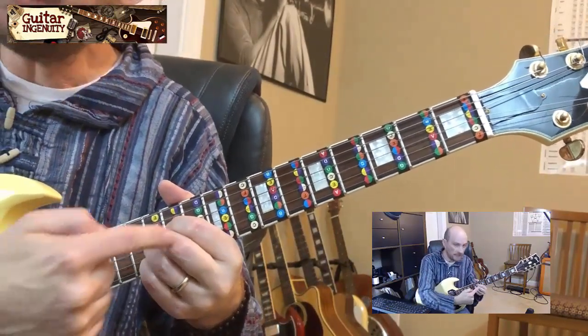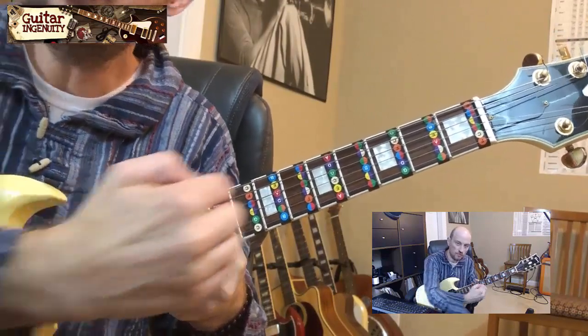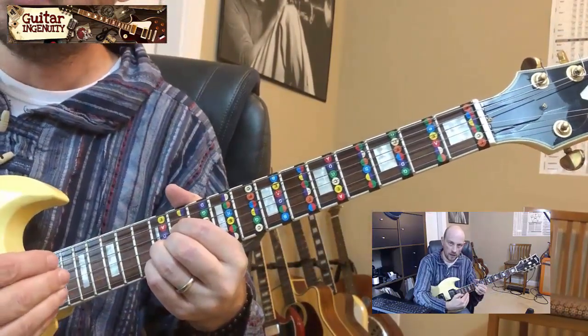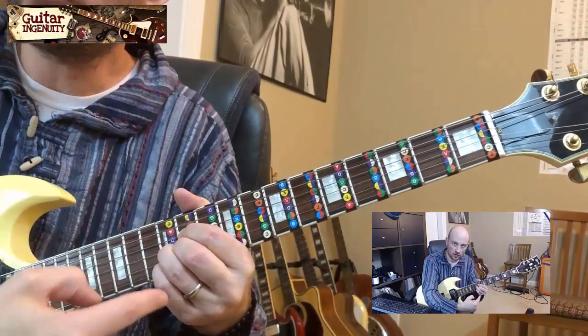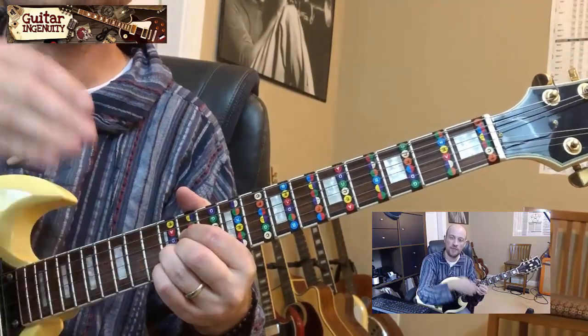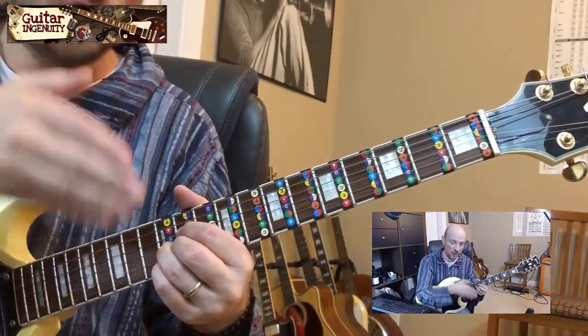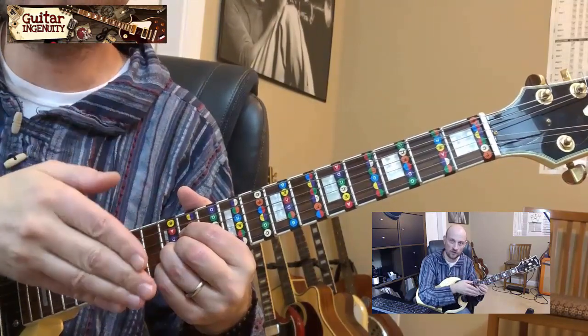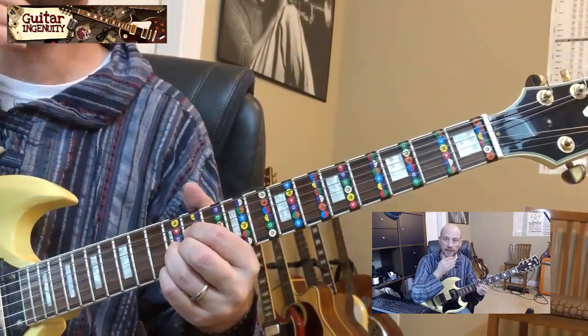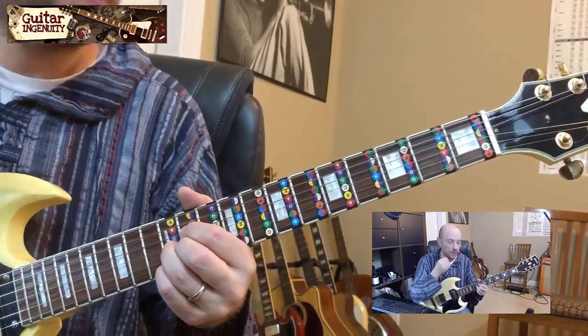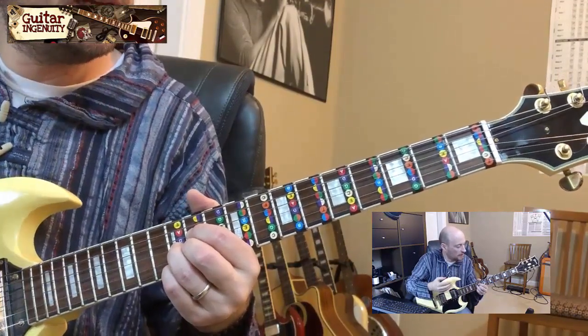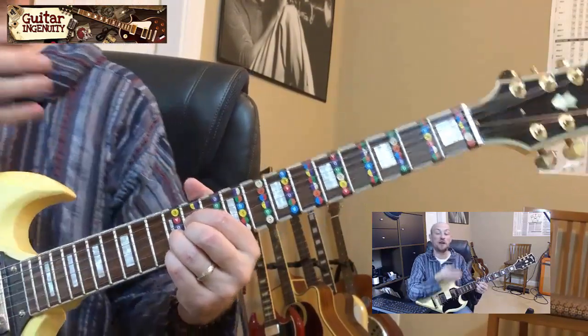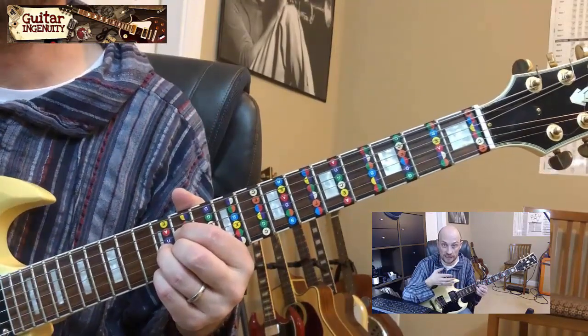I didn't change the shape. I just moved it up and down. I didn't have to reconfigure or reposition my fingers, and that's unique to this specific chord form and another form, the augmented form. And that's just because of the way the guitar is laid out.